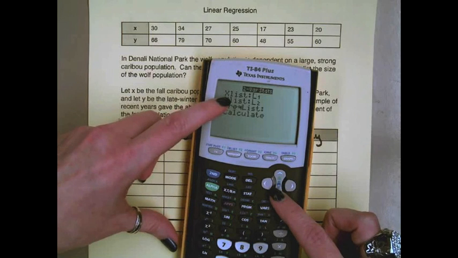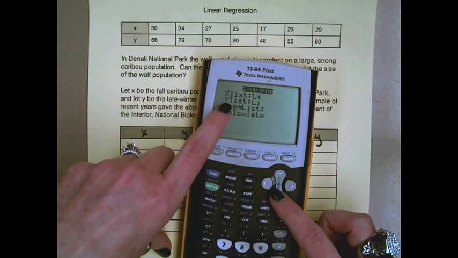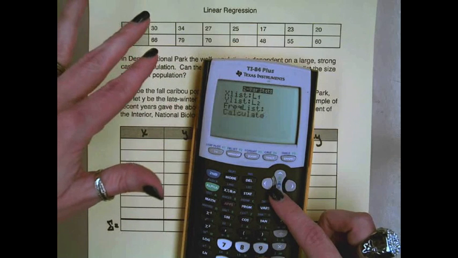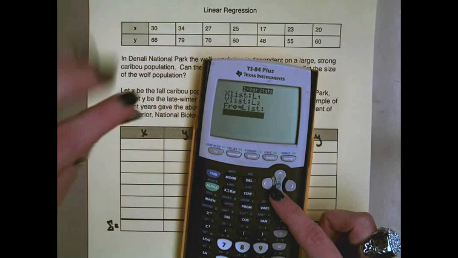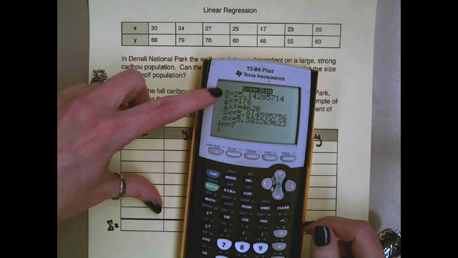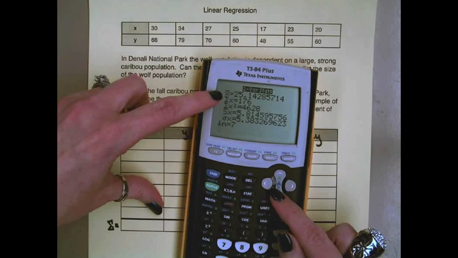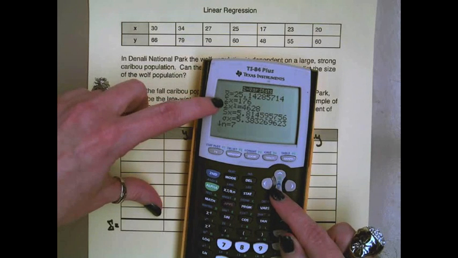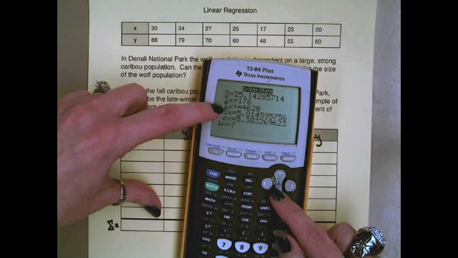My x list is indeed in L1. My y list is in L2. I have no frequency. I'm going to hit the down arrow until my calculate is flashing, and I'm going to hit enter. And if you look, it gives us our y bar, which we need to find the least squares line, gives us the sum of our x's, it gives us the sum of our x squares.